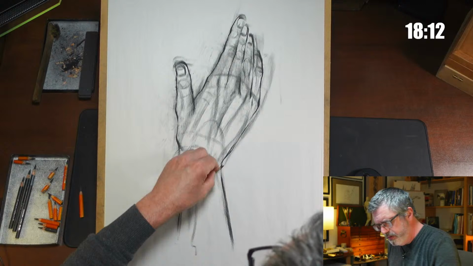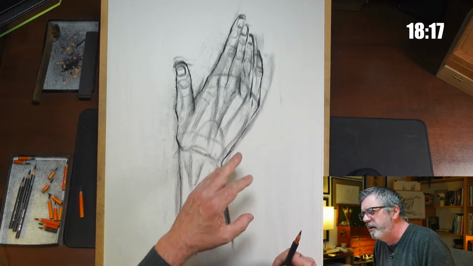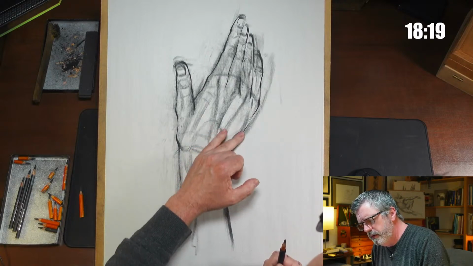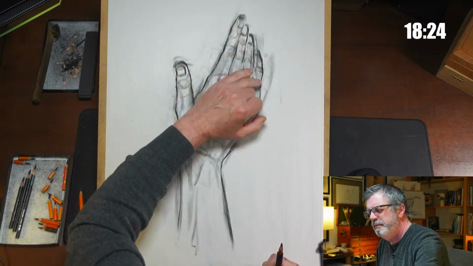Yeah, I might just leave this as a diagrammatical study. I think we've got better drawings for pushing.